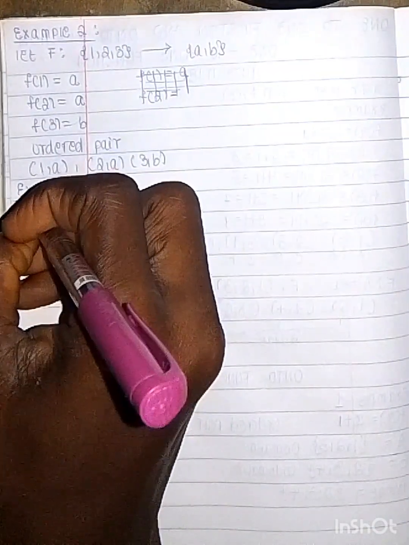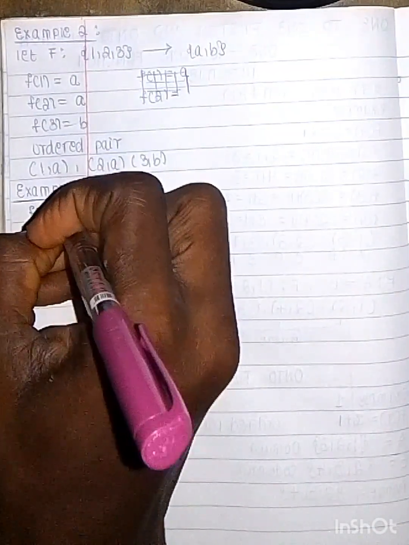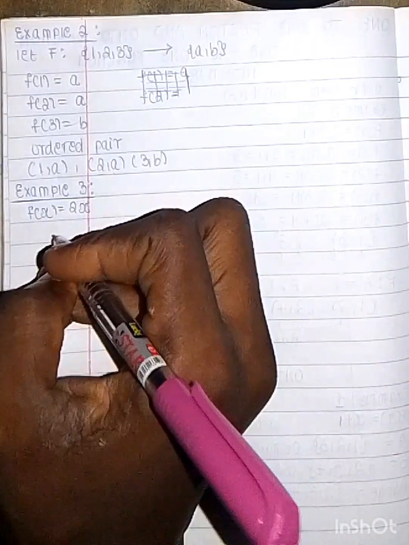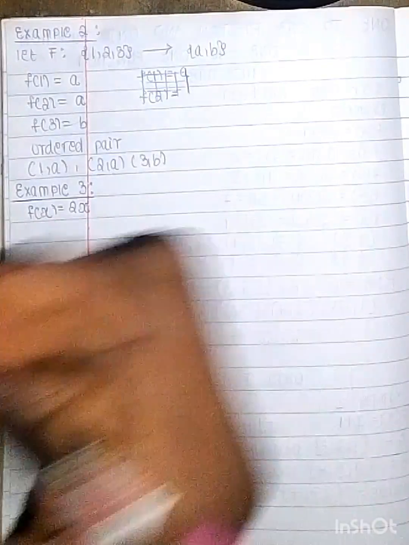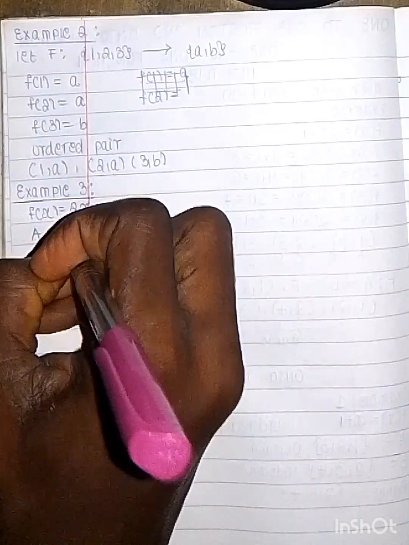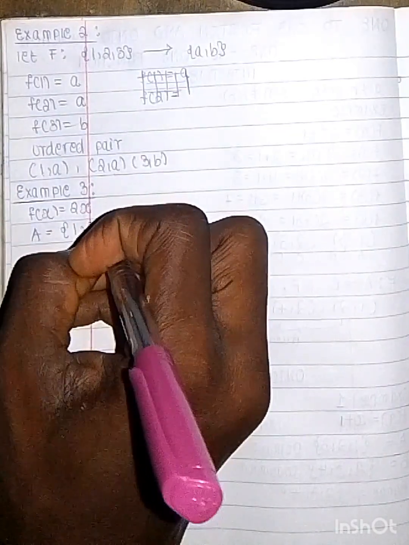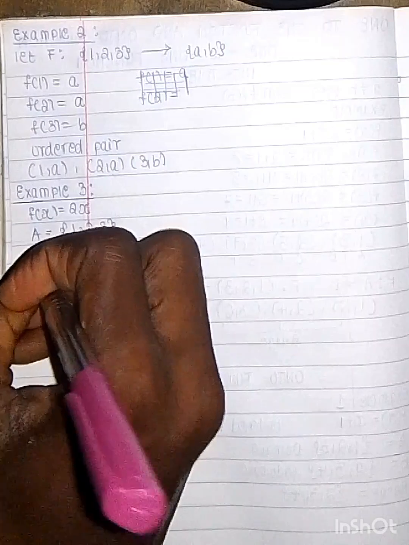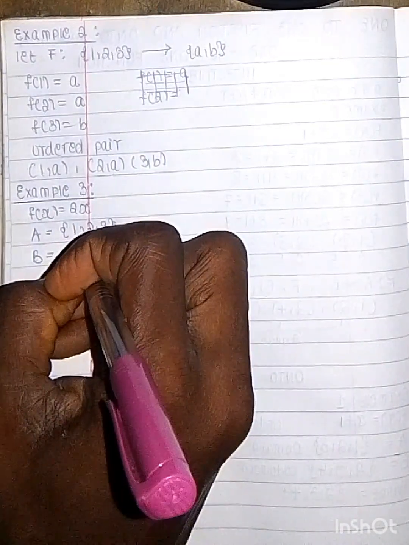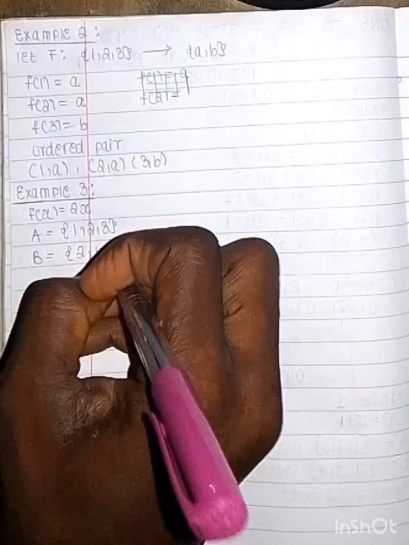Now let's take number 3. Let's say f(x) is equal to 2x. We can be asked a question: is this function a one-to-one function or an onto function? Now let's prove that. A, we take the domain 1, 2, and 3. B, the codomain will be 2, 4, and 6.